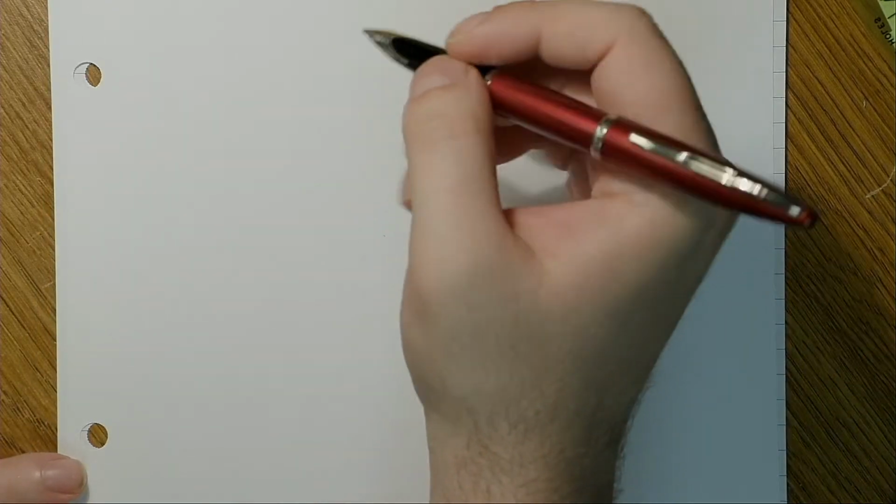So I'm just going to write that out again. Number 9, page 9.